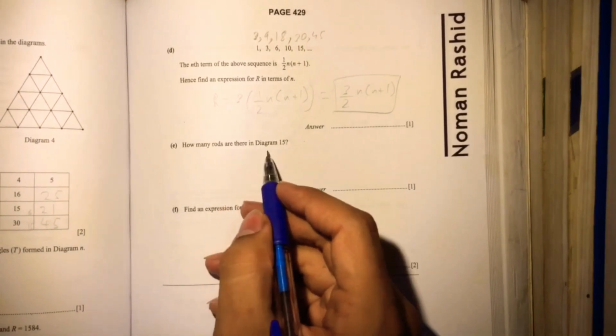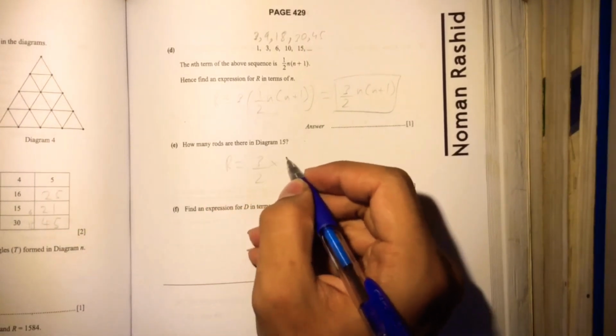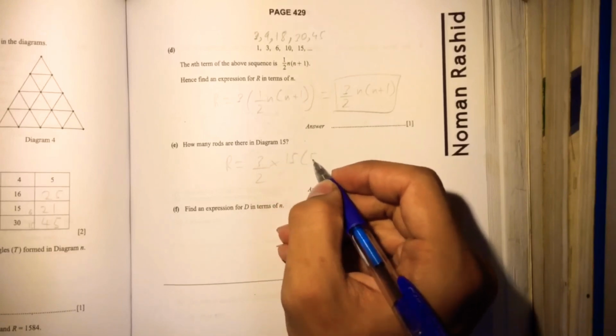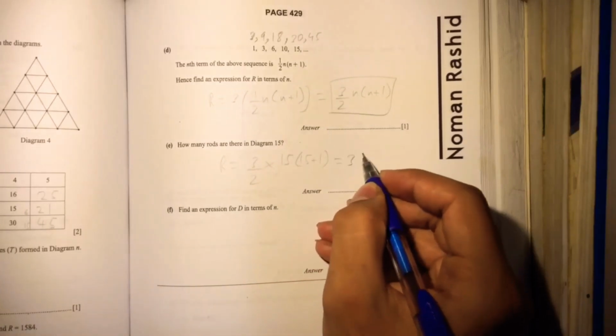Now how many rods are there in diagram 15? So R is equal to 3 upon 2 times 15 times 15 plus 1. So that is 360.